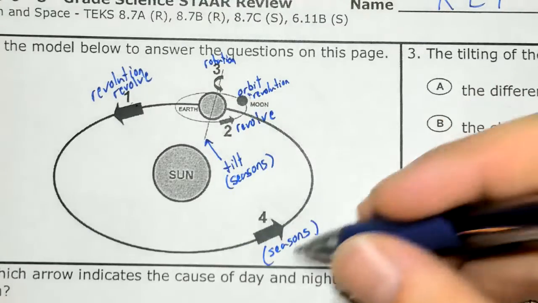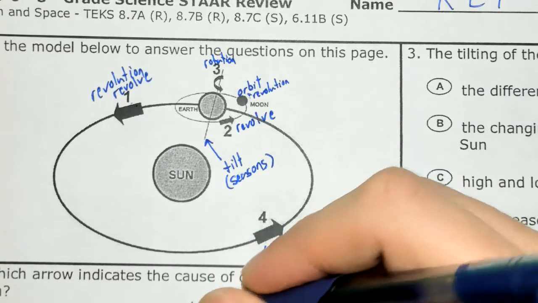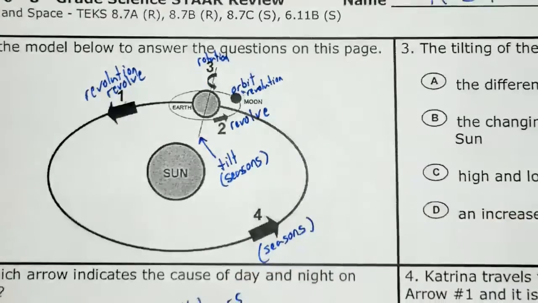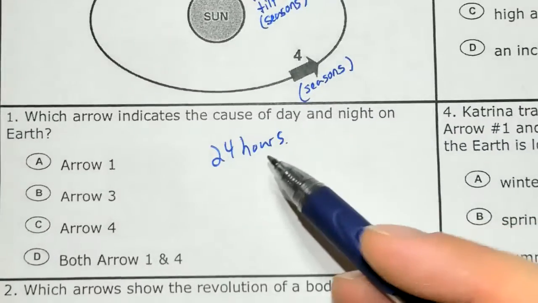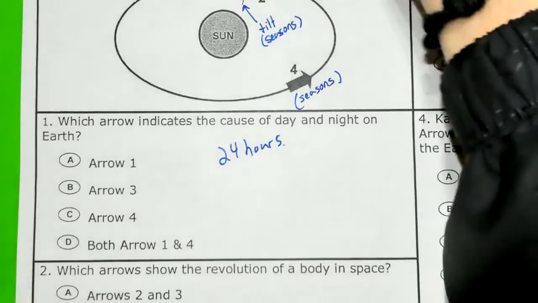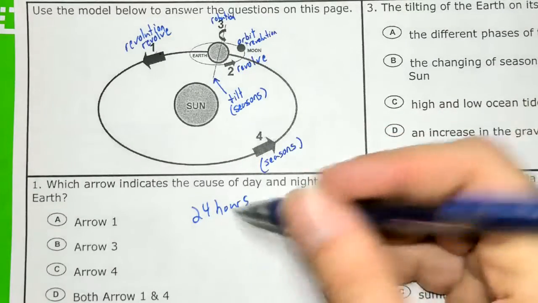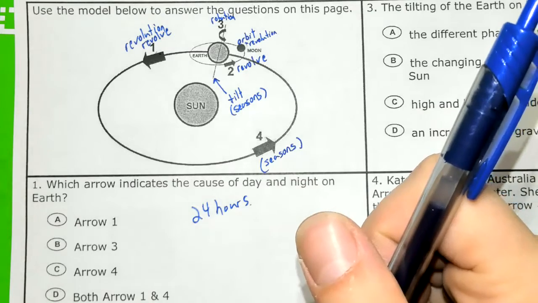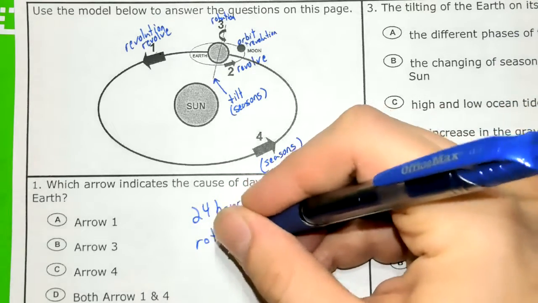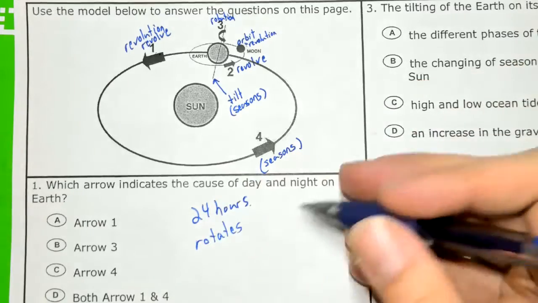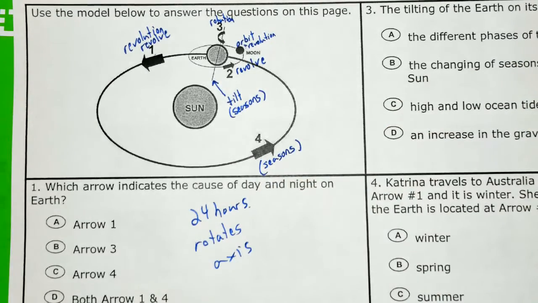So which arrow indicates the cause of day and night? All right, day and night is every 24 hours. So let me scoot down a little bit. Which arrow indicates the cause of day and night on Earth? We're going to need to look at one of these arrows. But remember, day and night happens every 24 hours. What does the Earth do every 24 hours? It rotates. It rotates on an axis, right? Every 24 hours, and that causes day and night.